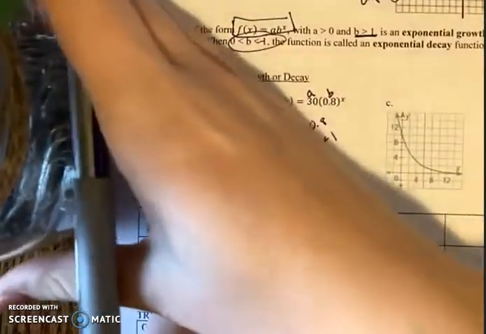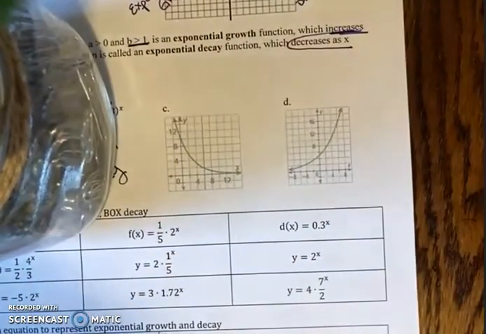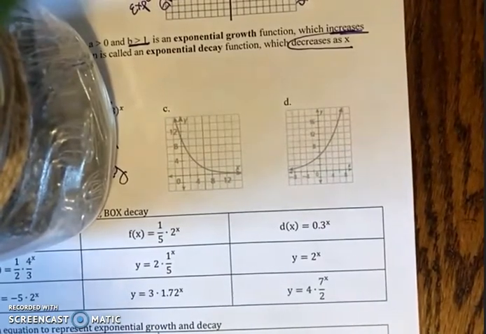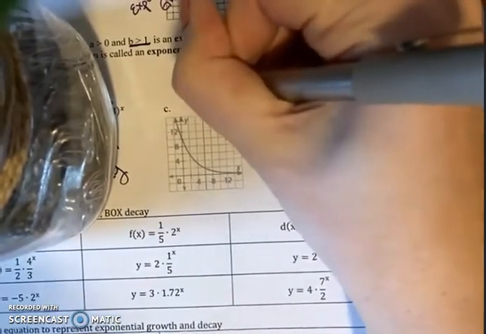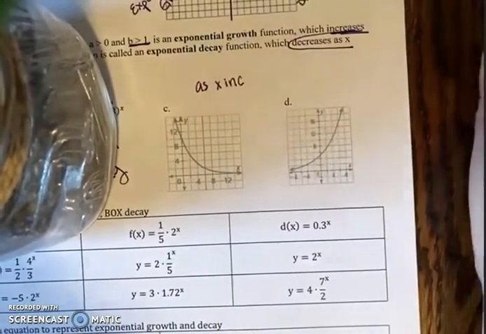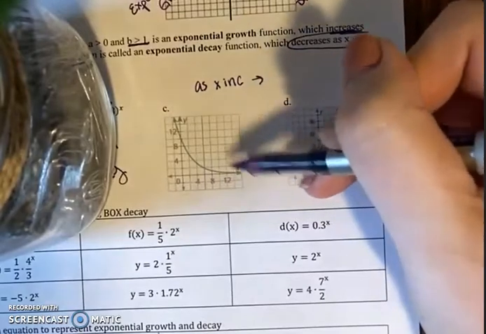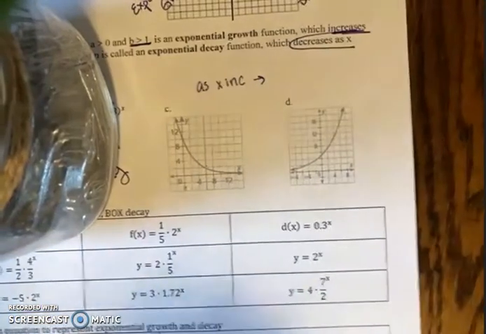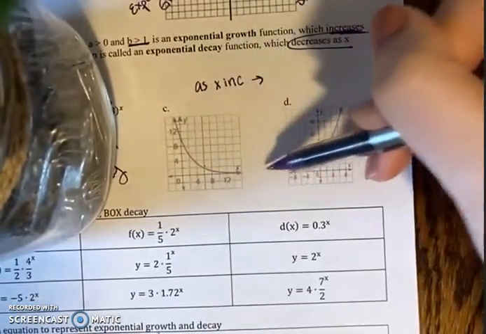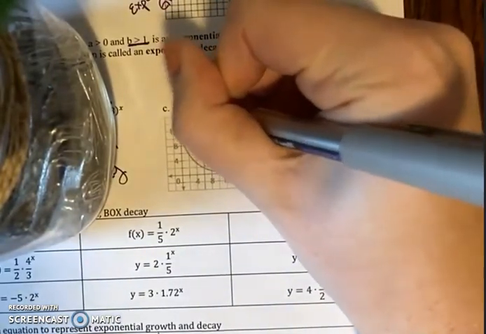If you were just given a graph, we can tell by how the function behaves as x increases. So as x increases, what happens? For part C, as x increases, the function gets closer and closer and closer to 0. So this is a decreasing function, which means that this is a decay.